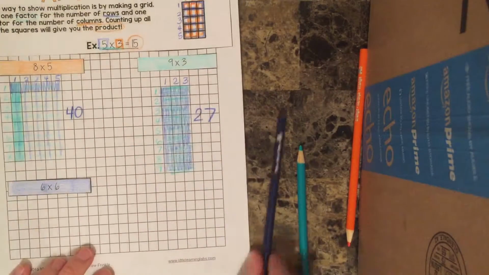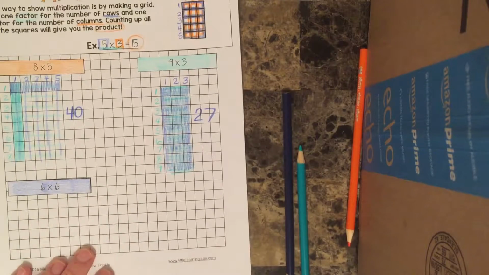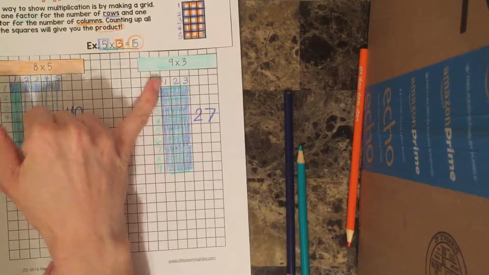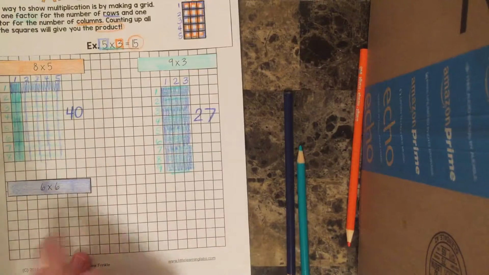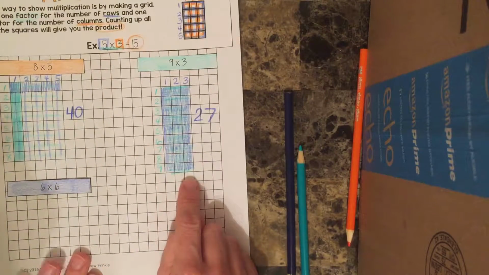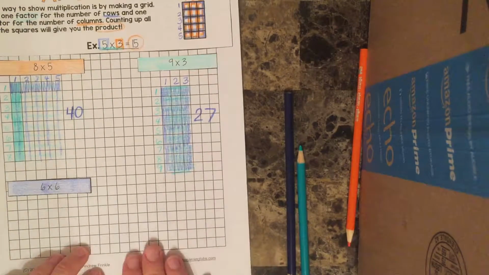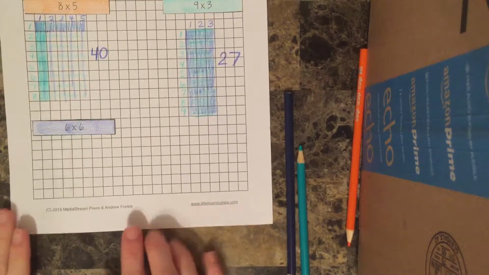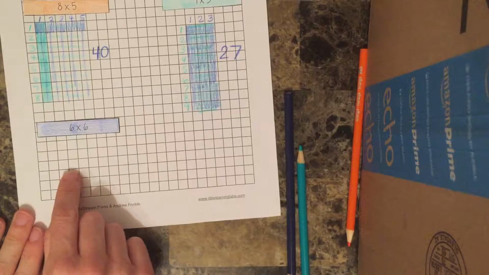All right. Knowing that, can you think about 10 times 3? If there was one more row, how many would you have? Well, there are 3 squares in a row, so 28, 29, 30. 10 times 3 would be 30. All right. If you are ready to move on, we will do our last example, 6 times 6.